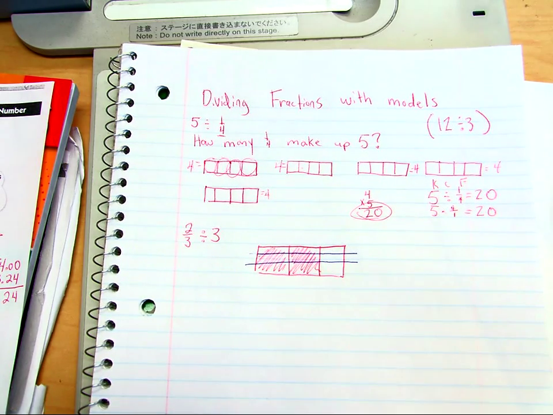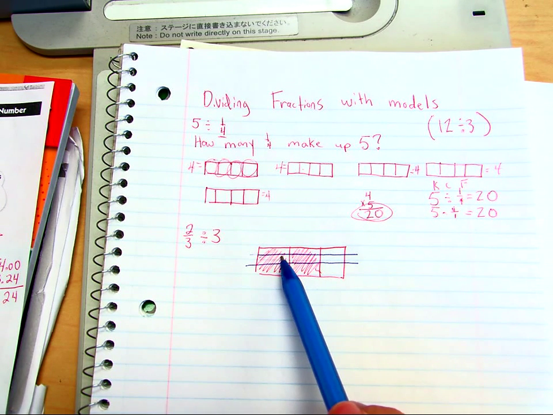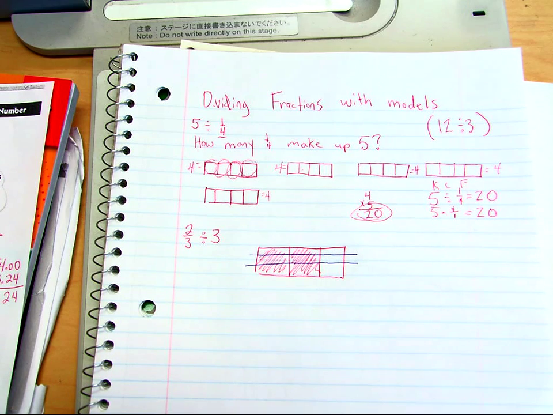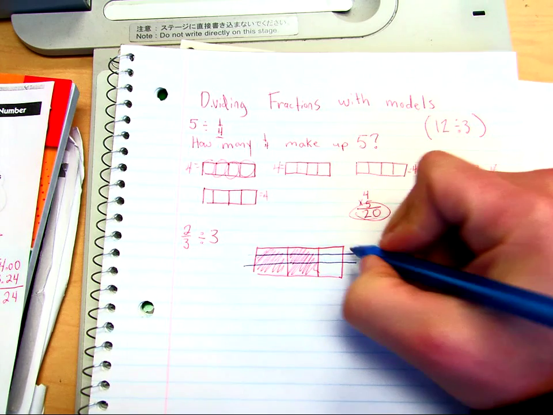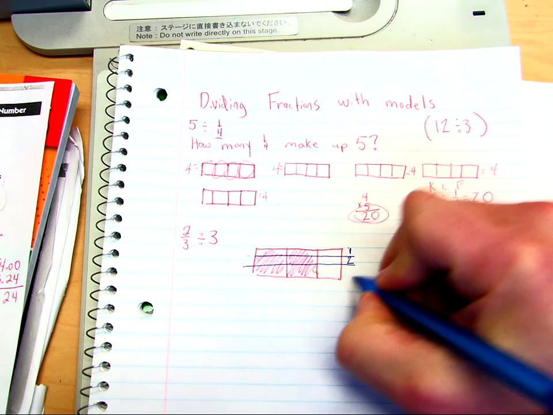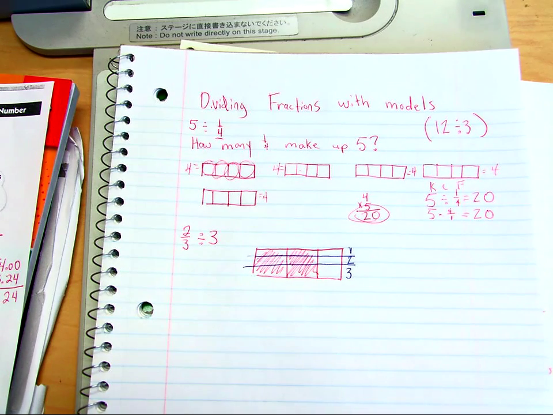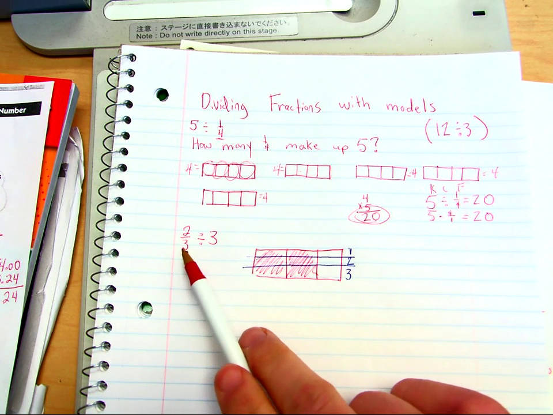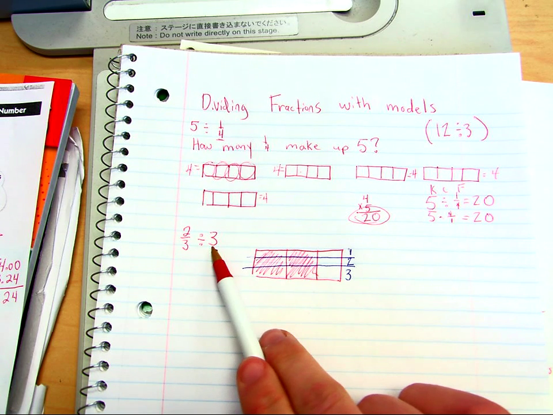Now I have 1, 2, 3 parts. So 2/3 is split into 3 parts. This would be like saying there's 2/3 of a pizza left, and it's going to be split between 3 people.